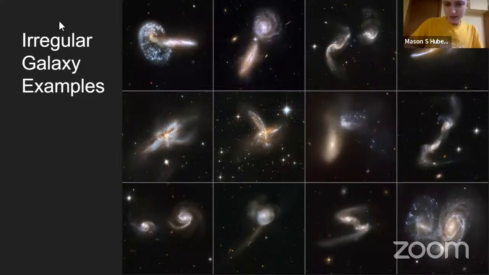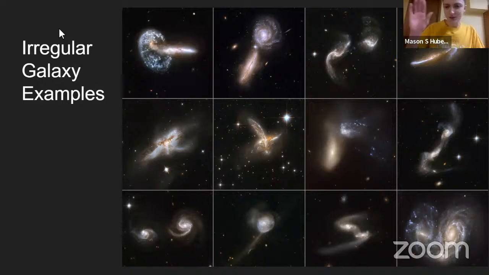So here are some lovely pictures of irregular galaxies, because of course, when you study astronomy, that's all anyone wants to see, of course, is the pictures.